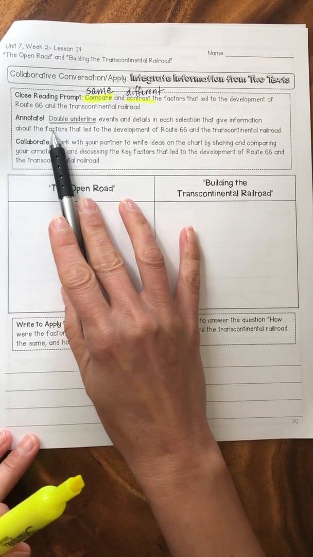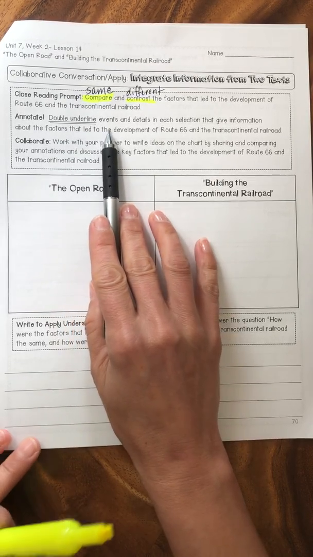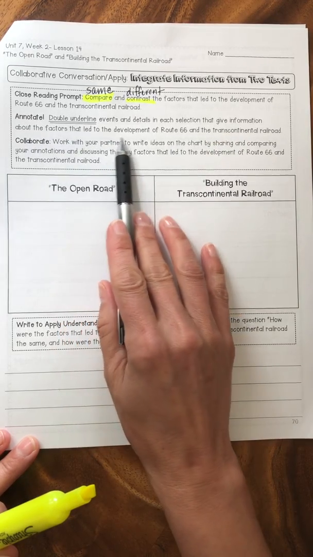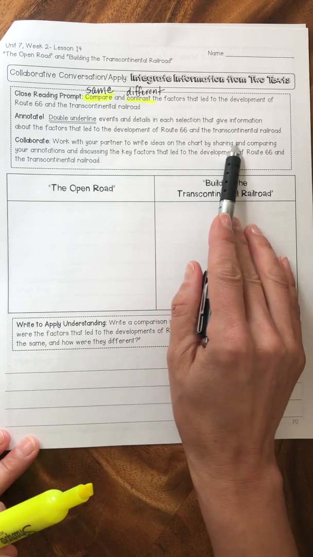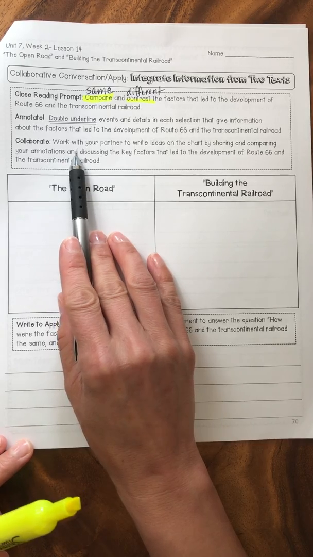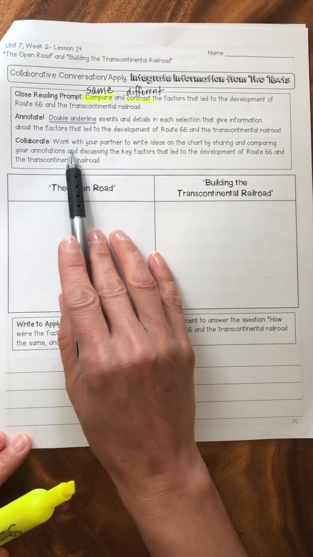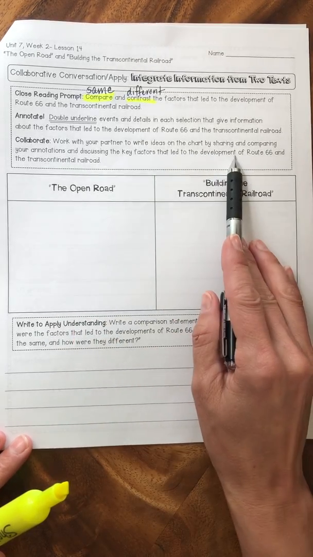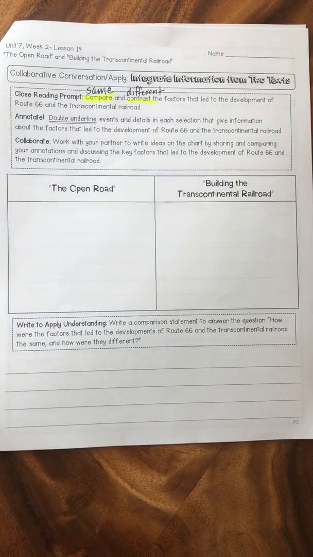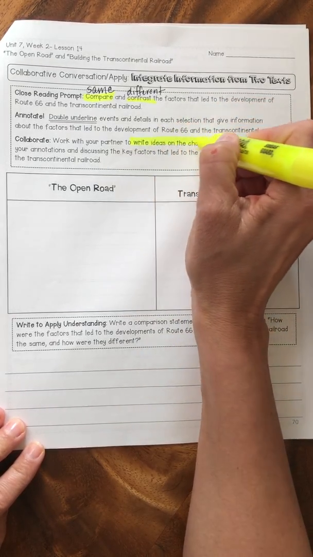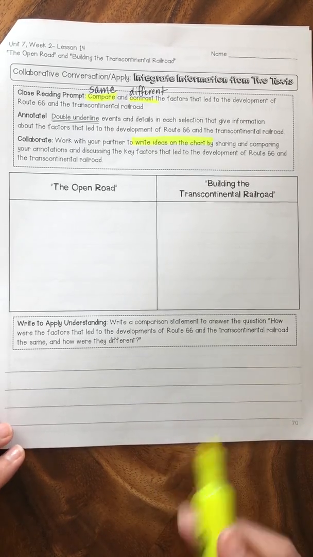And then the second part says to annotate, double underline events and details in each selection that give information about the factors that led to the development of Route 66 and the Transcontinental Railroad. And then it says to collaborate, which we're not able to do here, but you are able to do this on your own. It says work with your partner to write ideas on the chart below, by sharing and comparing your annotations and discussing the key factors that led to the development of Route 66 and the Transcontinental Railroad. So we're going to write ideas on the chart, comparing and contrasting the two.